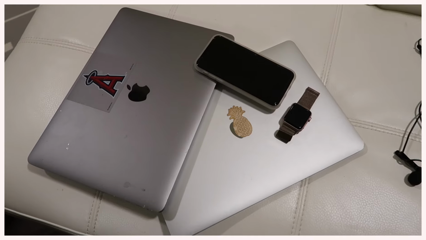Taking a look around us at what we use every day, to me, is the best way to get started with investing. I'm recording this using my Mac.